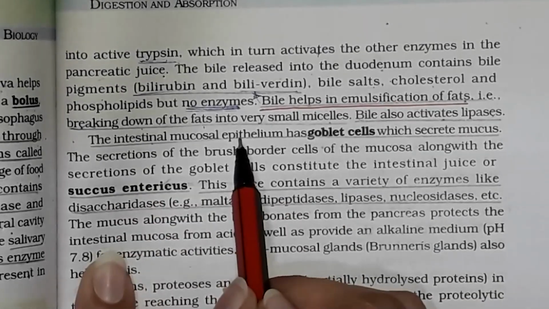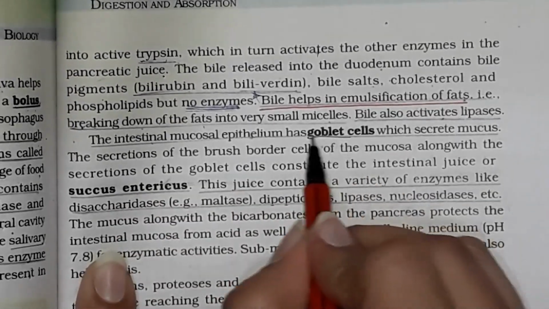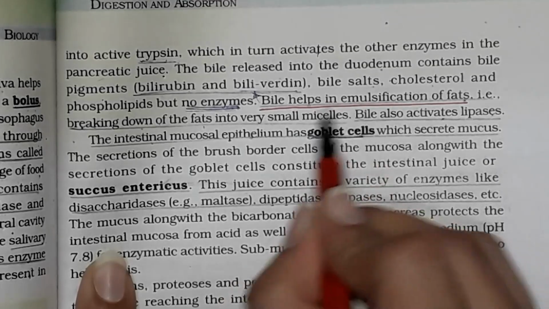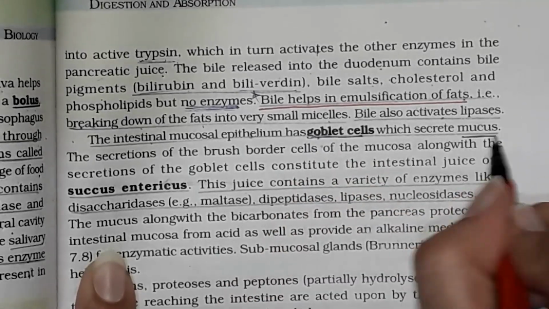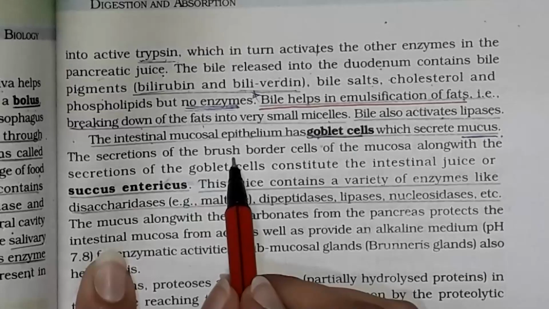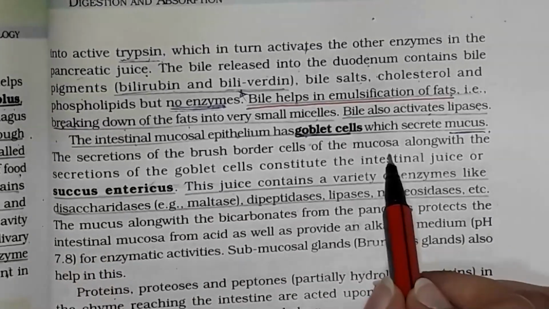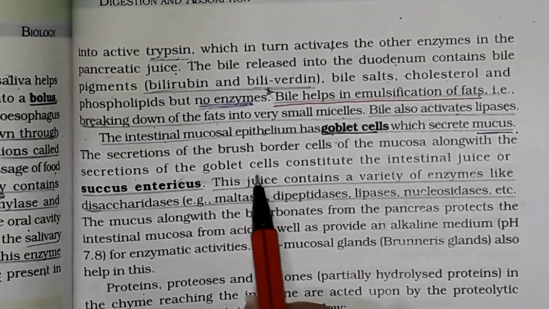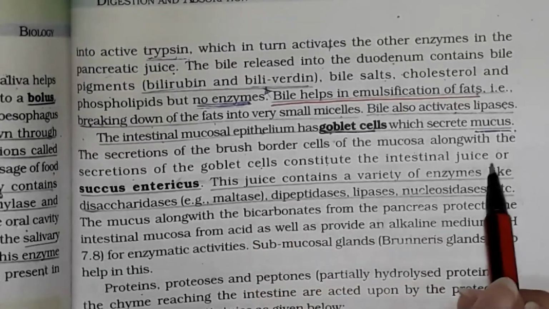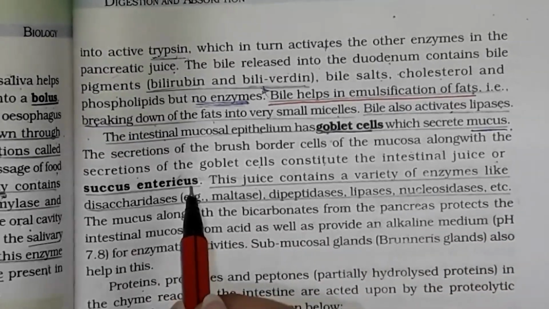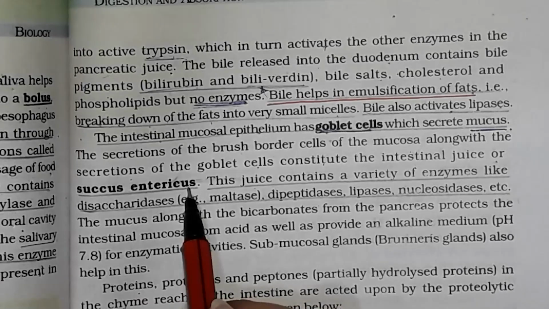The intestinal mucosal epithelium contains the goblet cells. What do the goblet cells secrete? They secrete the mucus. The secretions of the brush border cells of the mucosa along with the secretions of the goblet cells constitute the intestinal juice or the succus entericus. This is very, very important.